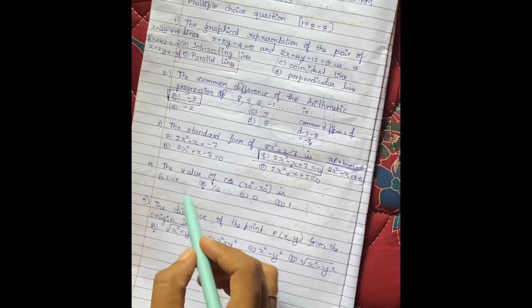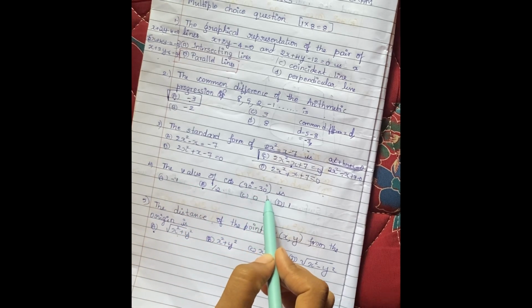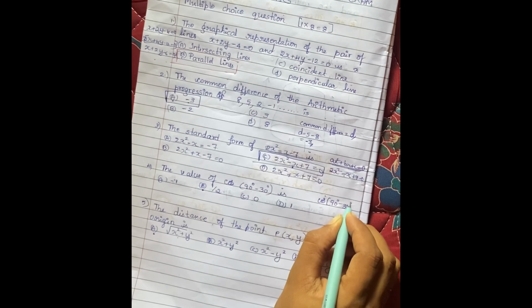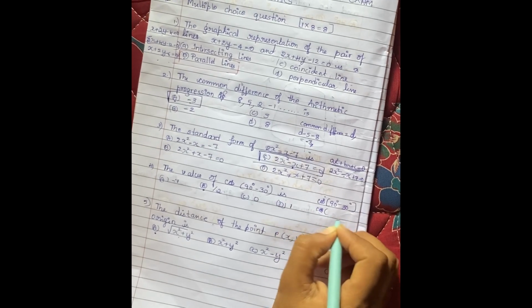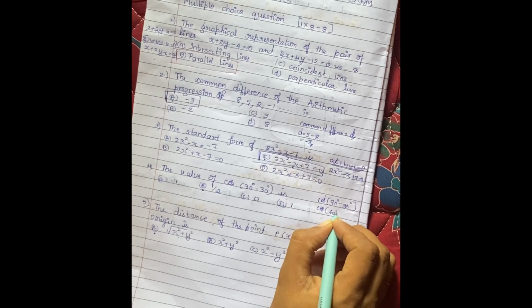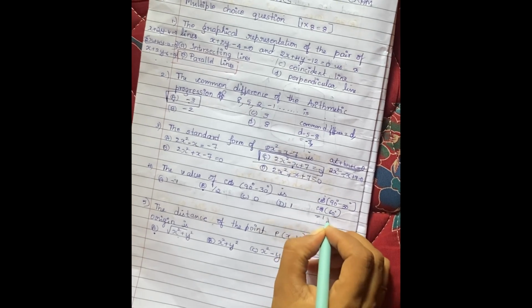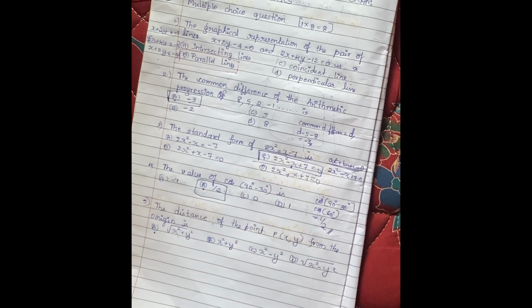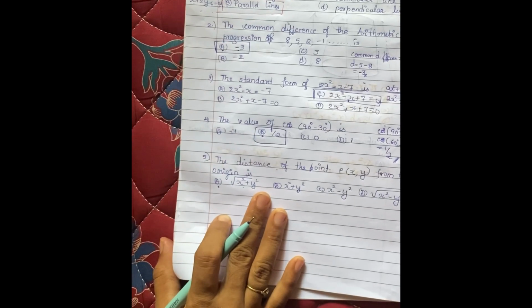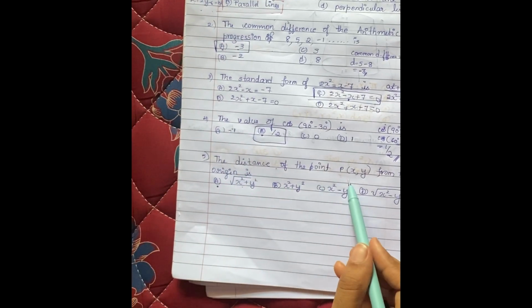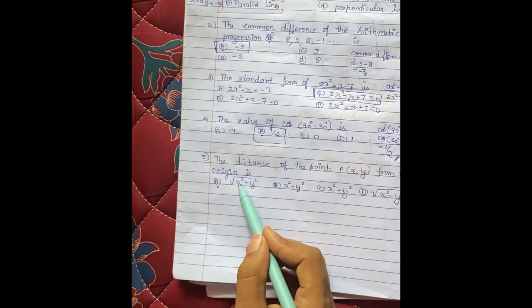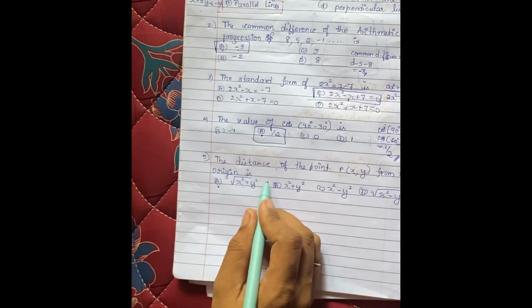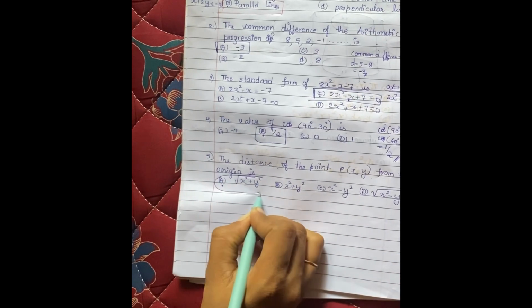Moving on to the next question, that is the value of cos 90 minus 30 is. So cos 90 degree minus 30 degree is, 90 minus 30 is nothing but 60. So cos 60 is nothing but 1 by 2. So we have the answer over here, that is option B, 1 by 2. Now moving on to the next question, the distance of the point P of x, y from the origin is. Okay, so we need to remember it. So the answer is root of x square plus y square, that is option A.